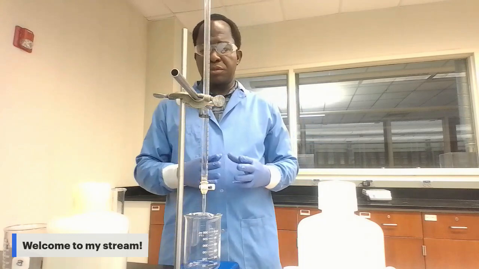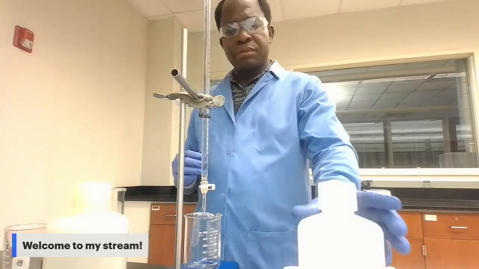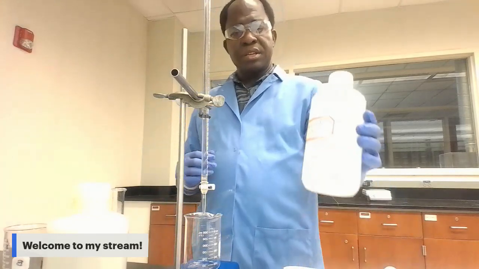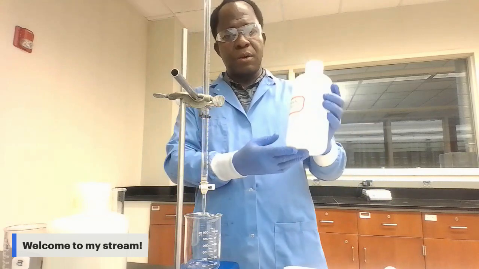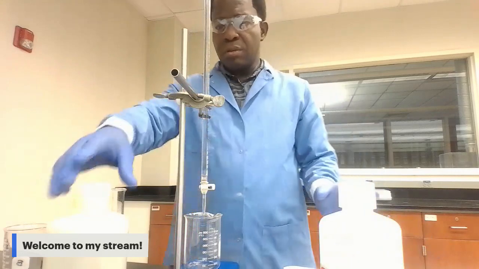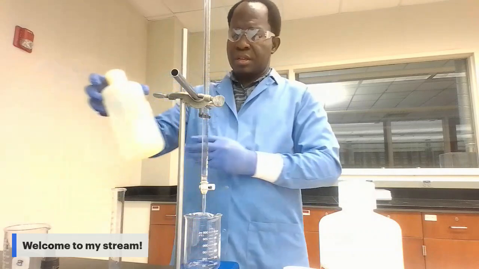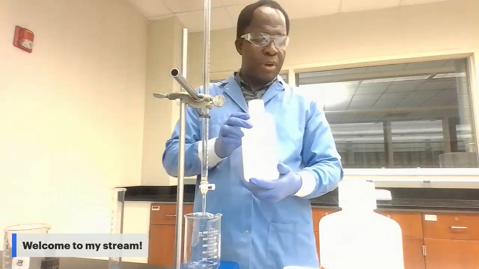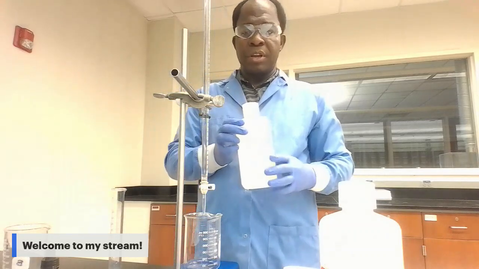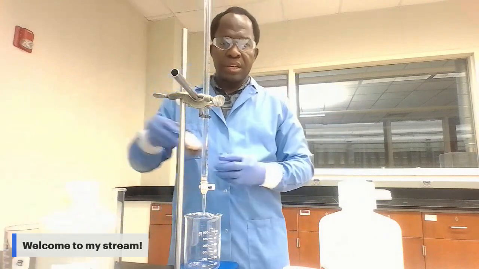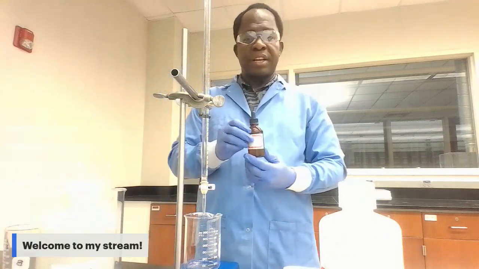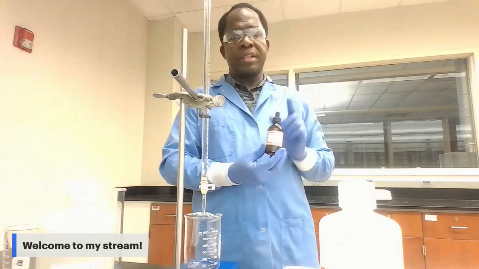Now, to do this lab, you need a saturated solution of Ca(OH)2. You also need 0.05 molar hydrochloric acid. You need phenolphthalein, which is a color indicator.